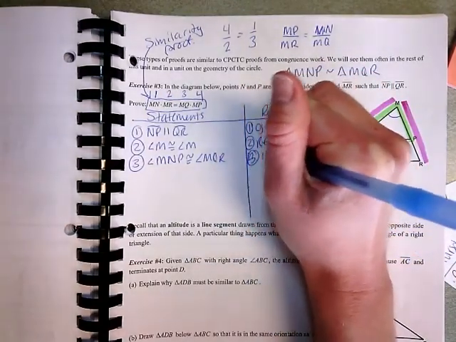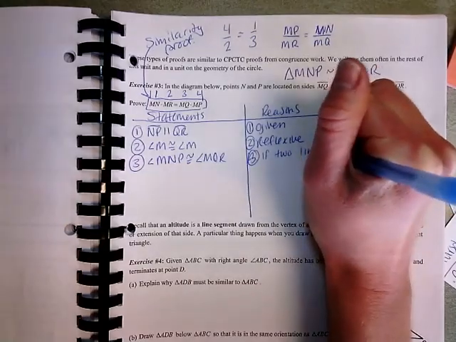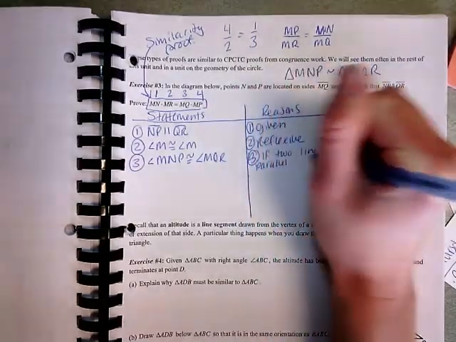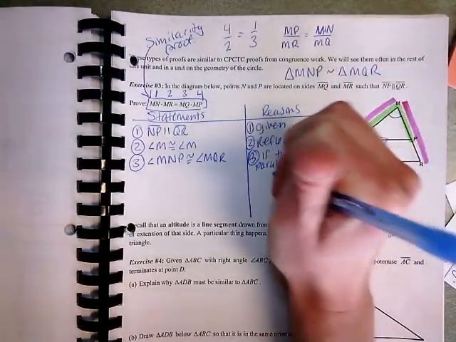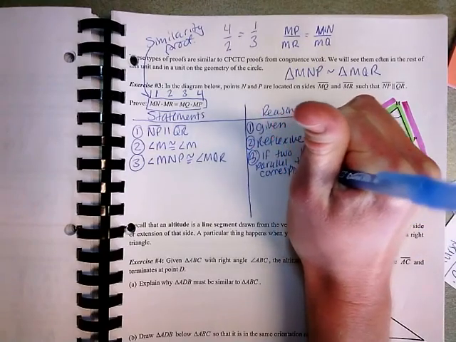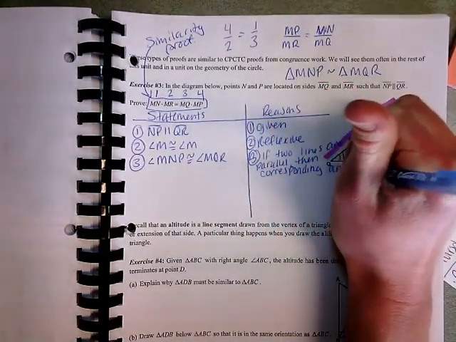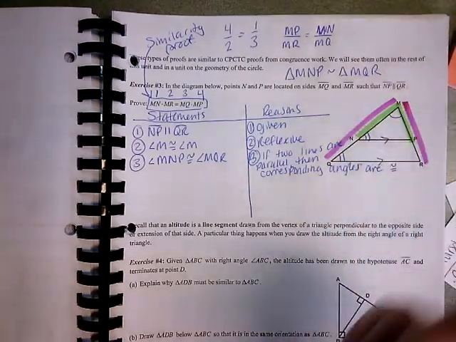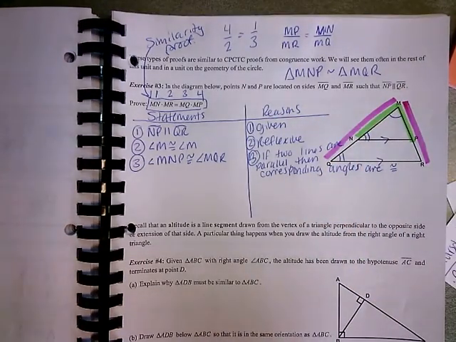So if two lines are parallel, then corresponding angles are congruent. Okay.